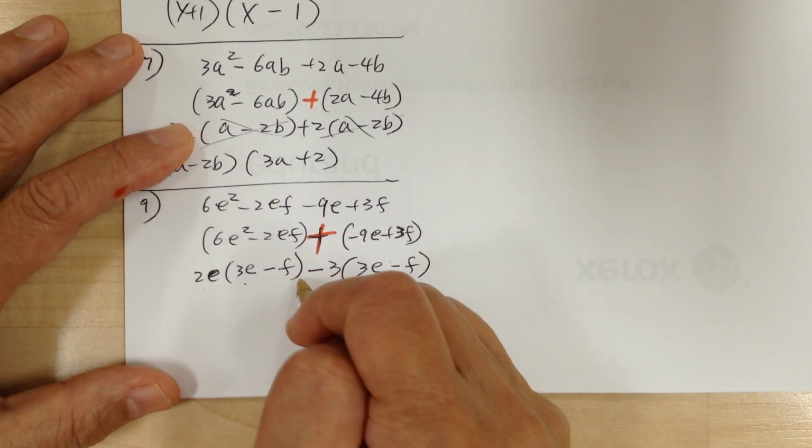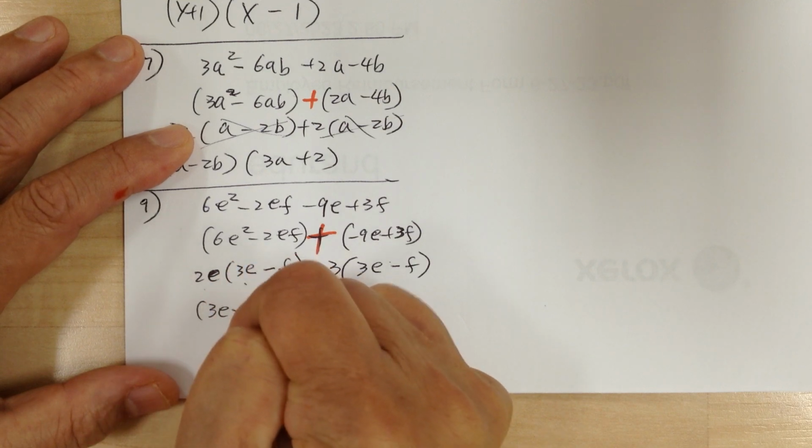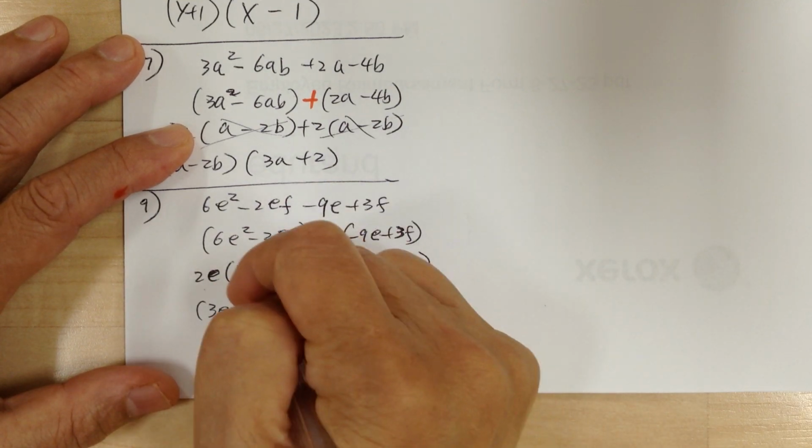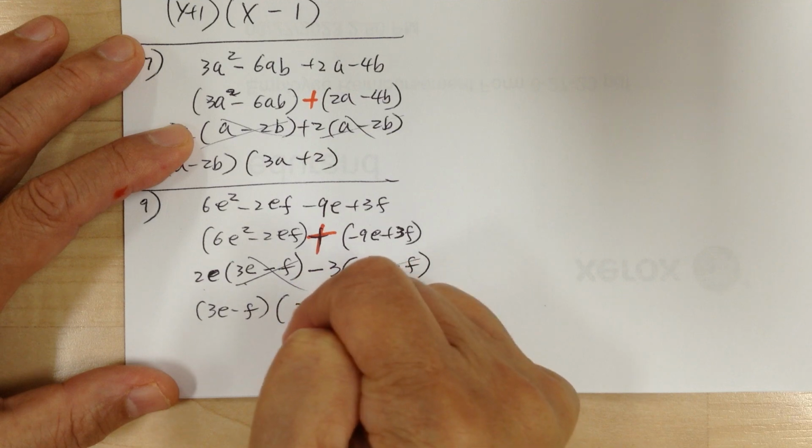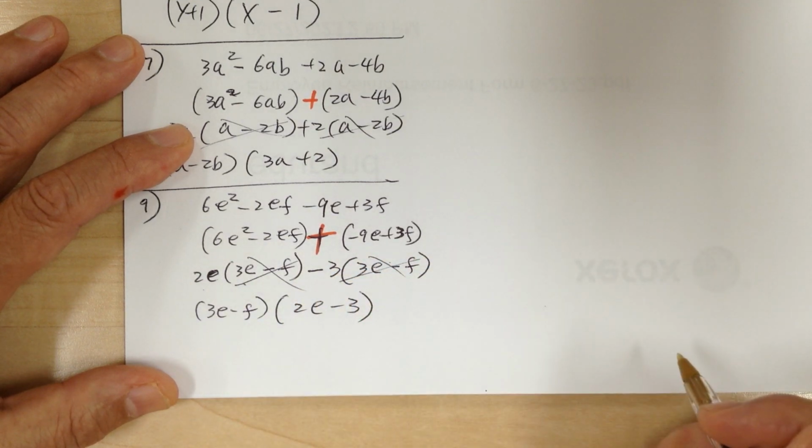So now you have 3e minus f. You can factor it out. So when you factor out, it's gone. So the leftover would be 2e minus 3. Okay?